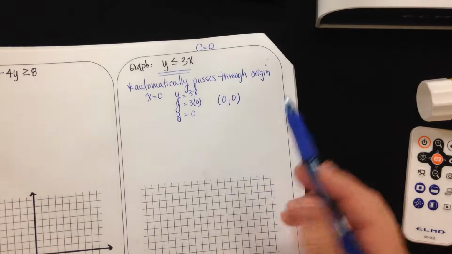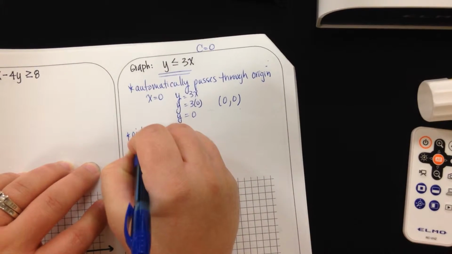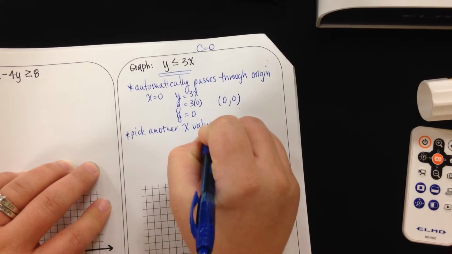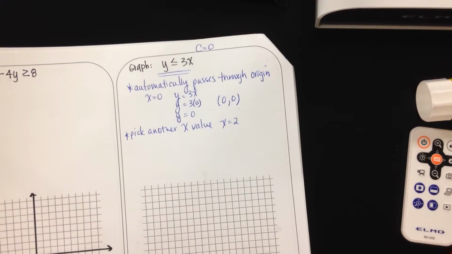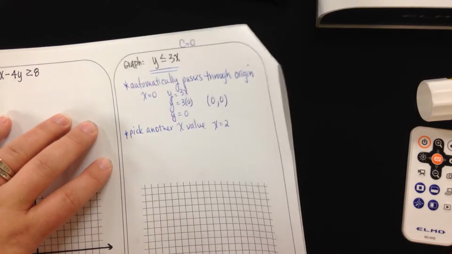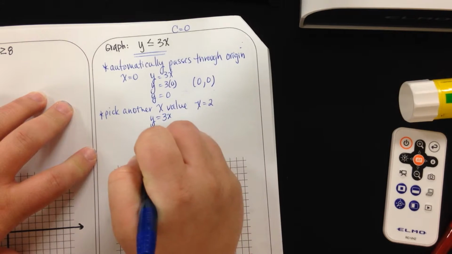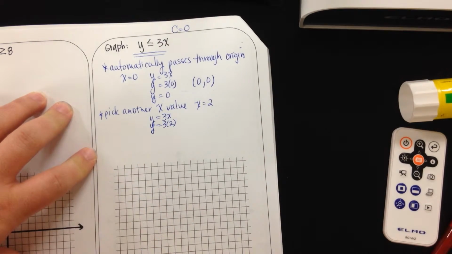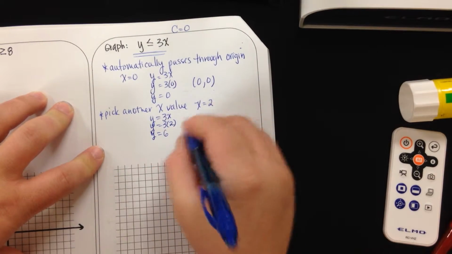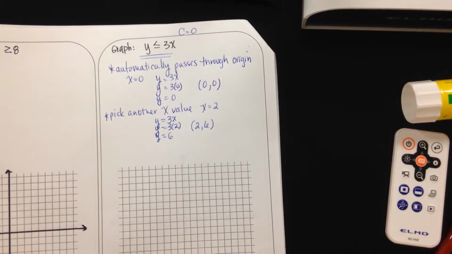So to graph this, we already have 1 point. To graph this, we need to pick another point. So another x value. Pick another x value. Okay, x equals 2. I've already heard Kyla say it. So this is not a testing right now. This is me just getting another point so that I can plot it correctly. So let's plug this in. y equals 3x. So plug in 2. Okay. What is my y value going to be? 6. And so let's create an ordered pair, (2, 6). And now I have 2 points that I can plot.